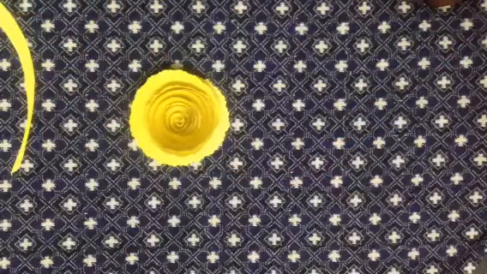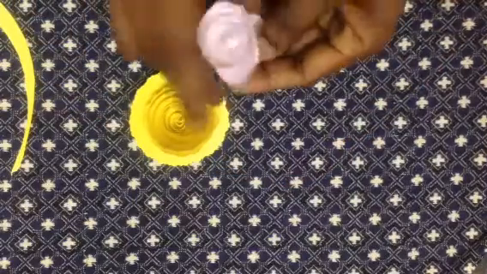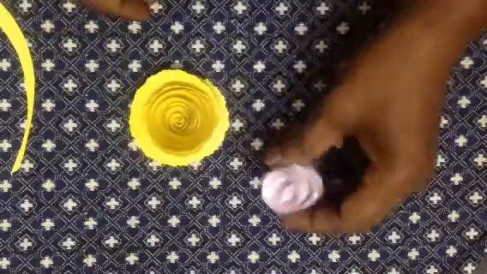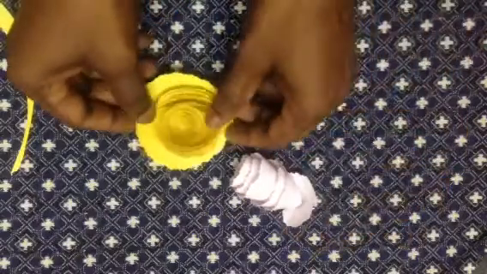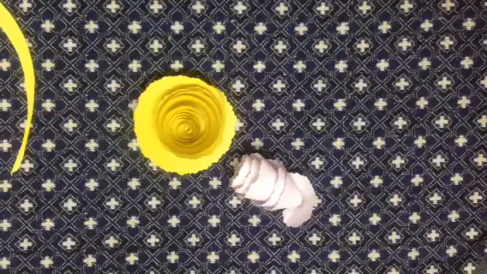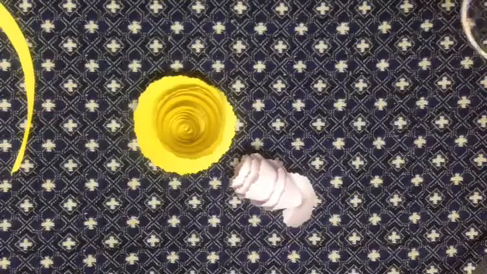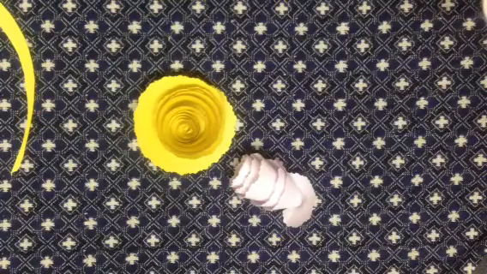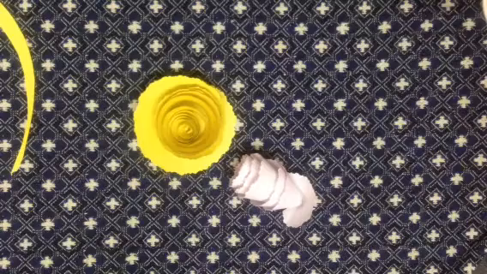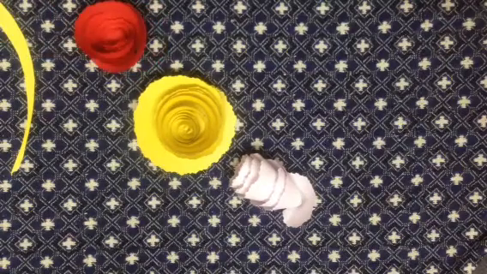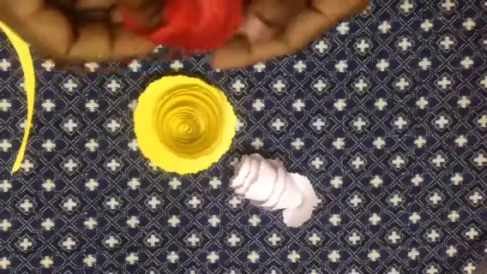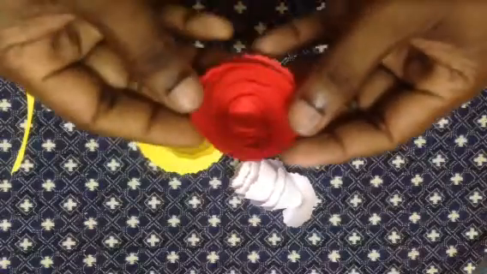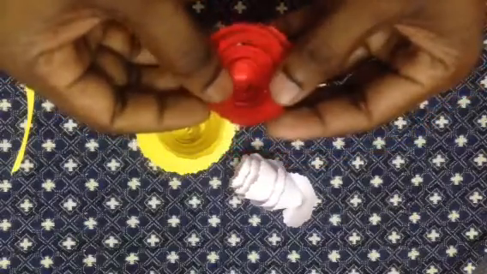So this is one kind of thing I'll show you. See, this is also made into a flower, right? And one more I'll show you. Yeah, you can see this, right? So these are all samples which are made.